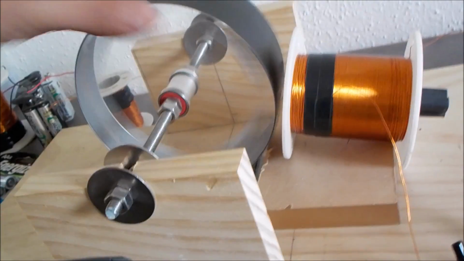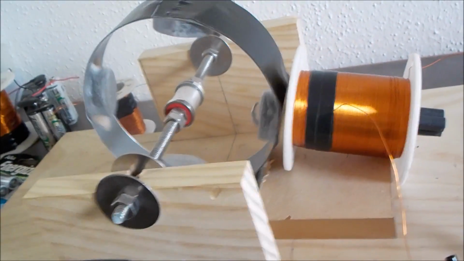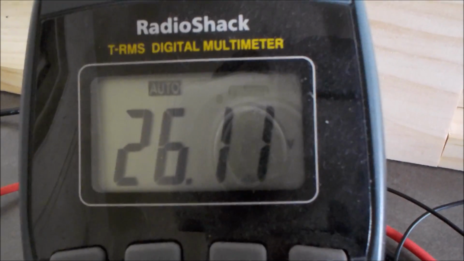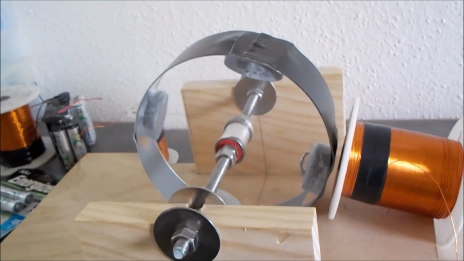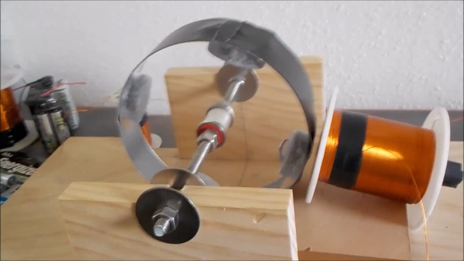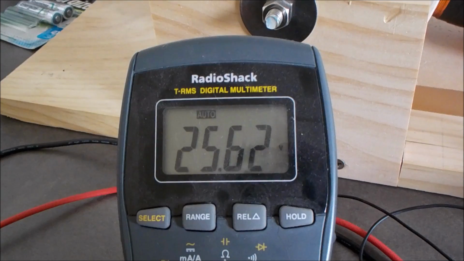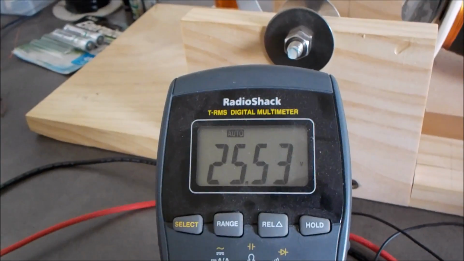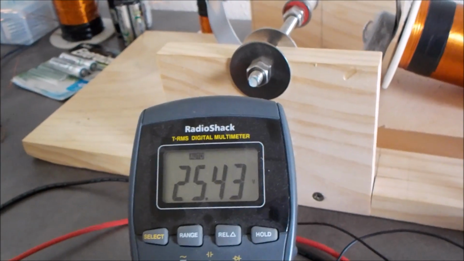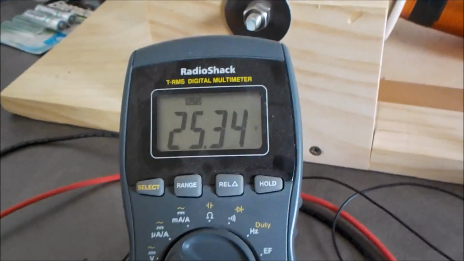Okay, spin it up one more good time. Stop it, and I'm even stopping it faster so there's less time. And look at that. 26 volts. Yes, I might have spun it a little bit faster, but I mean, you get the point. You see what is possible.